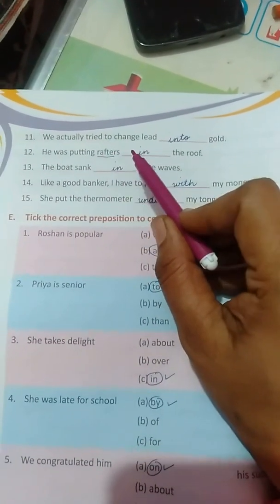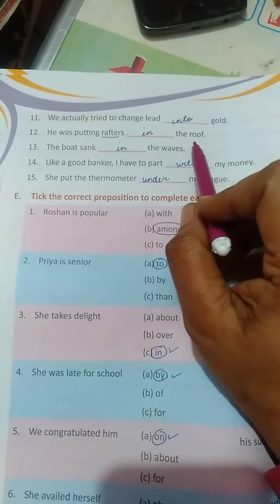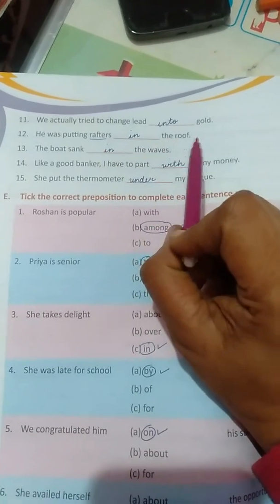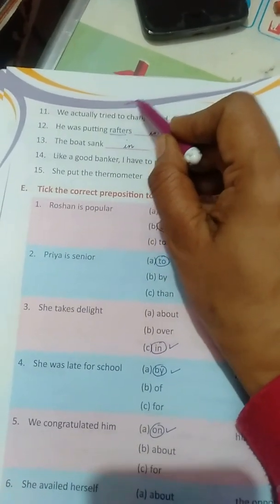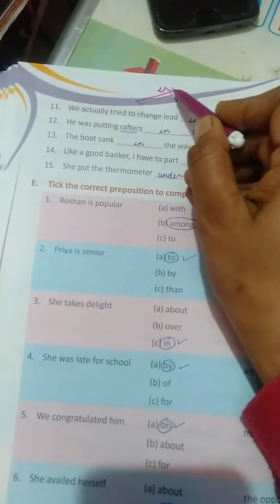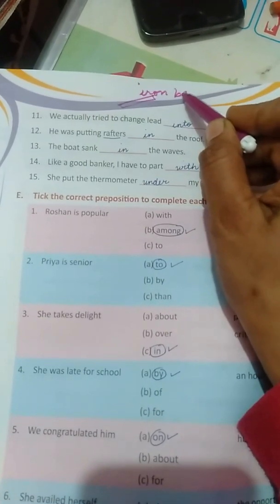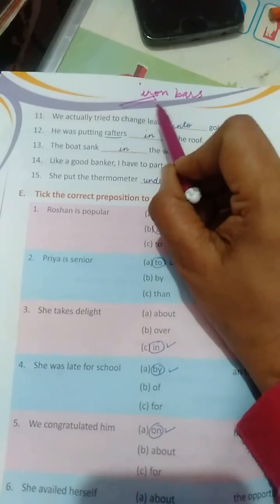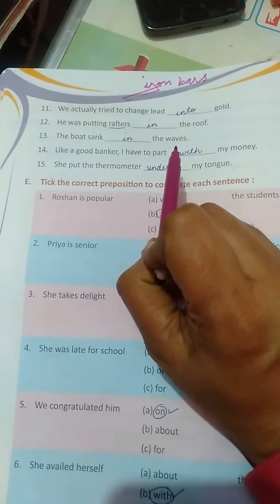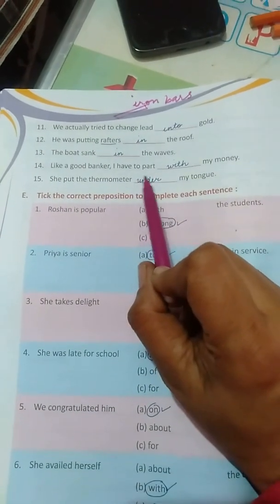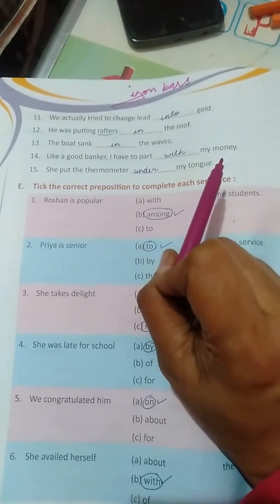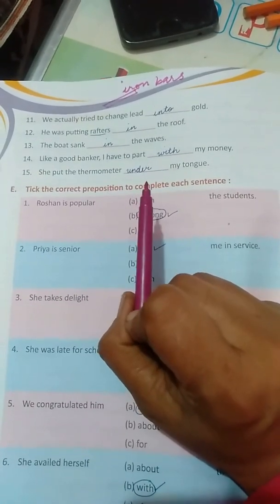We actually tried to change lead into gold. He was putting rafters, the iron bars, in the roof. The boat sank in the waves. Like a good banker, I have to part with my money. Some of the prepositions will go this way only, with my money. She put the thermometer under my tongue.